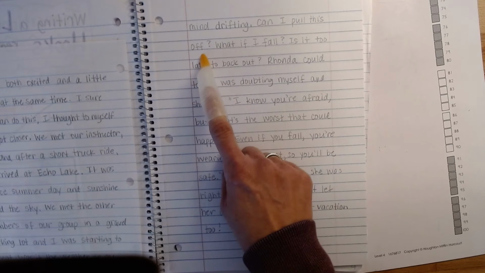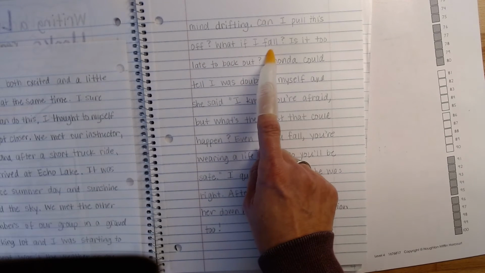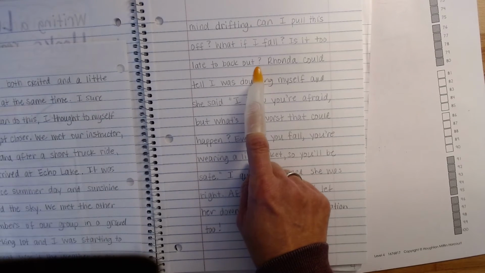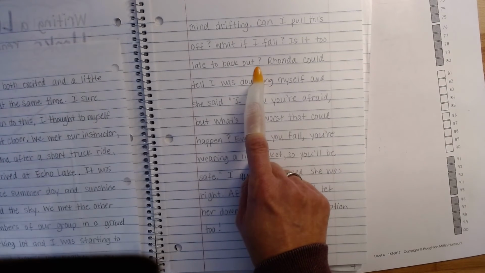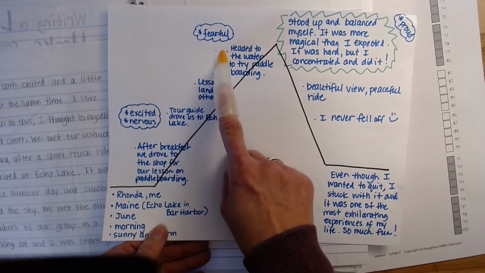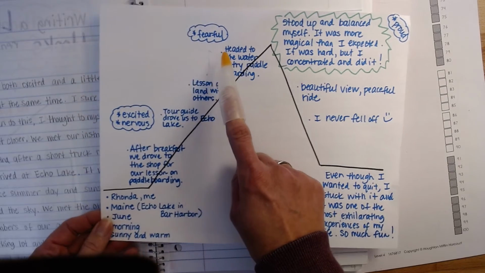Can I pull this off? What if I fall? Is it too late to back out? Starting to panic a little bit. Remember on my plot mountain, I talked about my feelings. I was excited and nervous, and I started to get scared, right? I wasn't quite sure if I could actually do this.